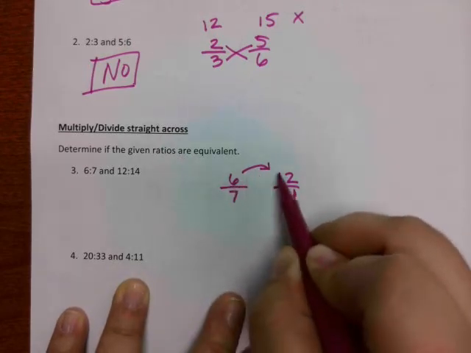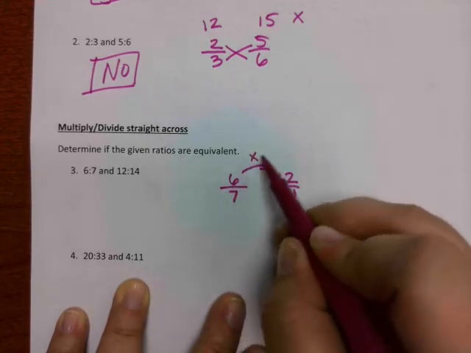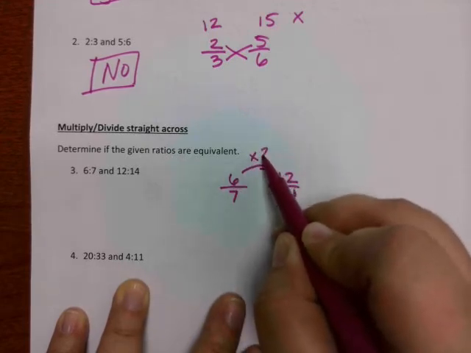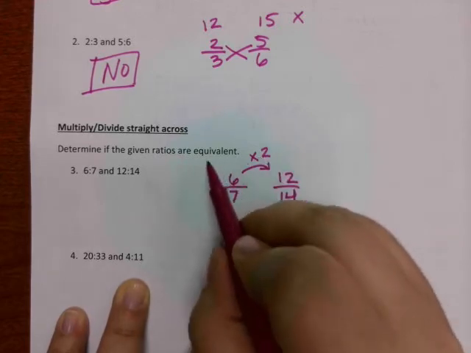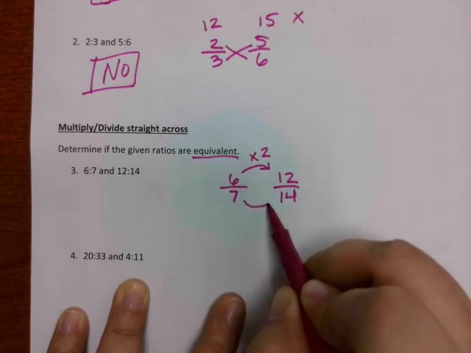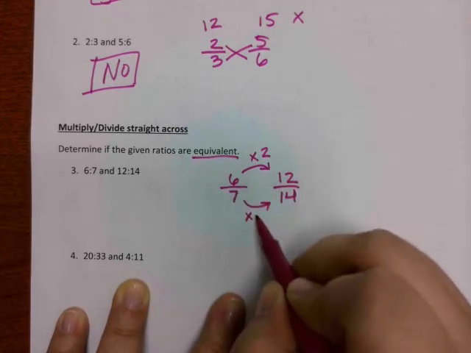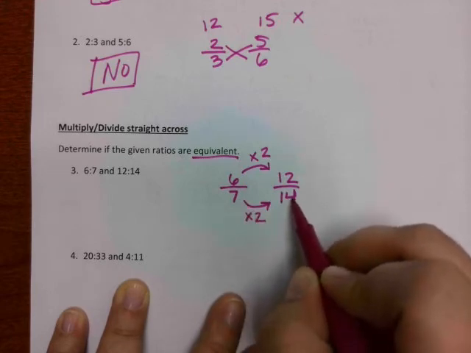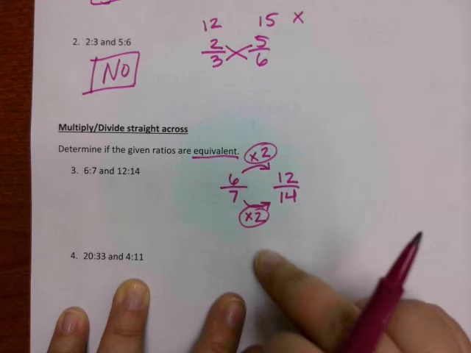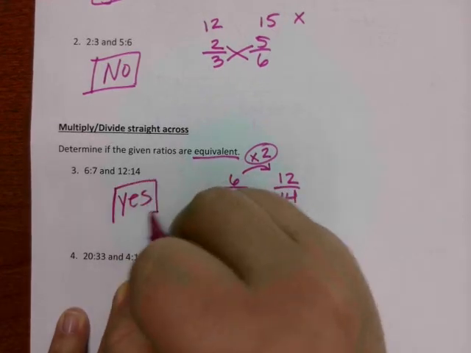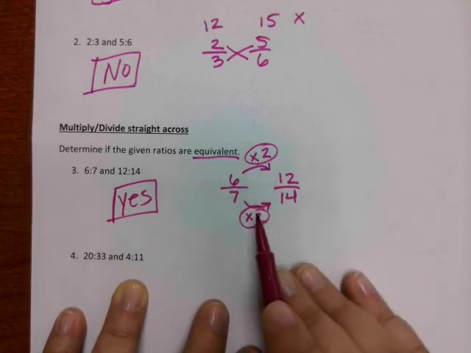I'm looking at 6 to 12. I know the number got bigger, so I know I'm multiplying. Now I have to figure out what I'm multiplying by. 6 times 2 is 12. In order for them to be equivalent, I have to do the same exact thing at the bottom. 7 times 2 is equal to 14. Because I multiplied by the same exact number, I know that these two are equivalent, because we multiplied by the same factor for the numerator and the denominator.